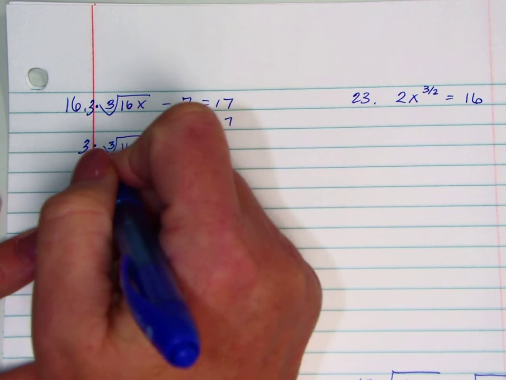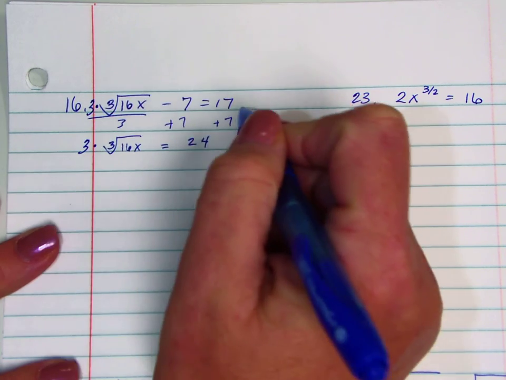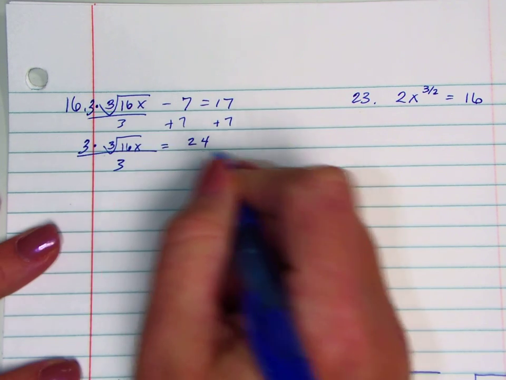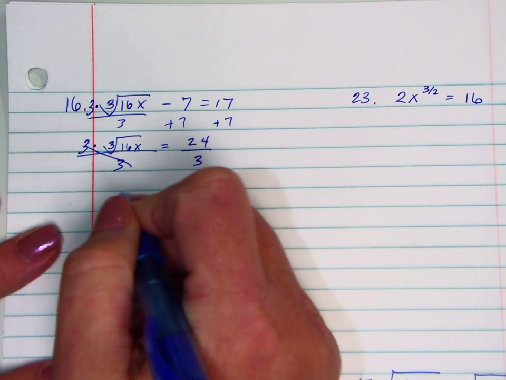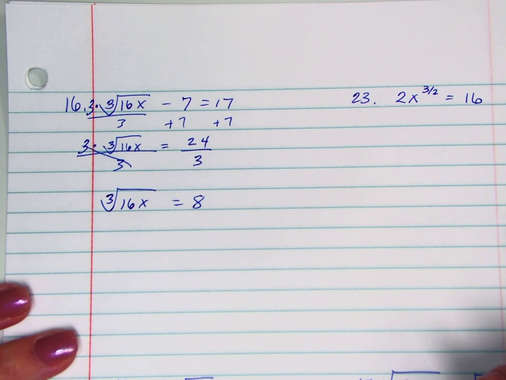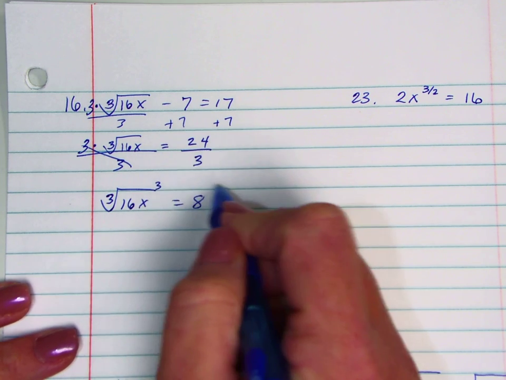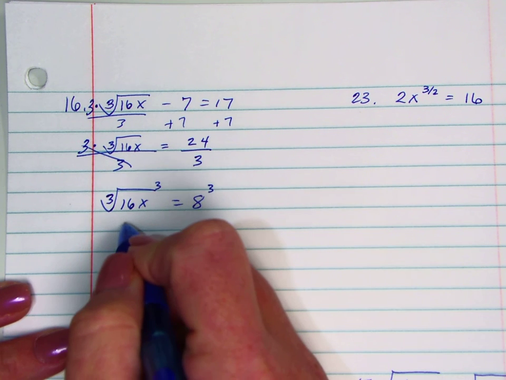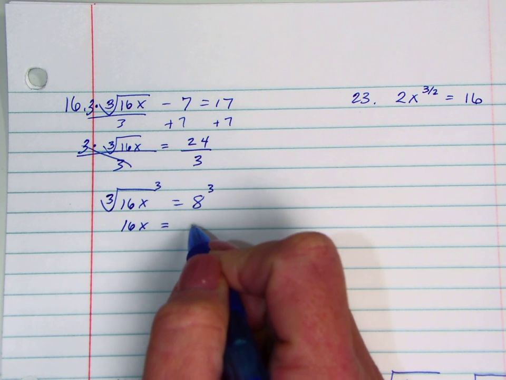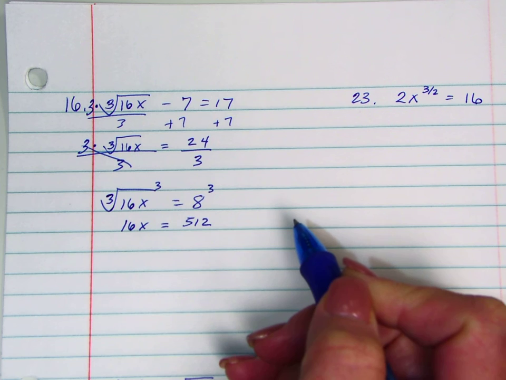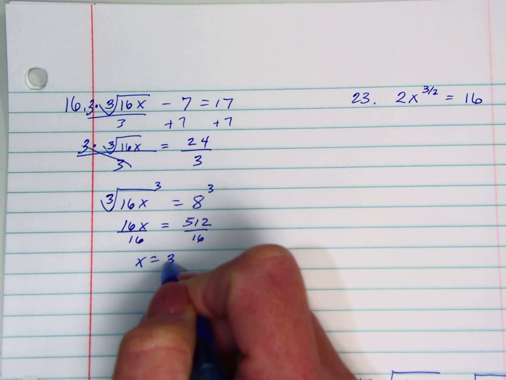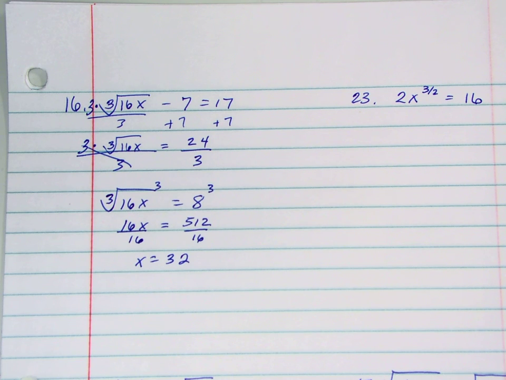So to get rid of that 3, we're going to divide both sides by 3, right? So if we divide this side by 3, we can divide this side by 3. So that's going to give us what? The third root of 16x equals 8. So then to get rid of the third root, we're going to raise both sides to the third power. So that's going to give us 16x equals 8 to the third power. And 8 to the third power is 512. So then we're going to divide both sides by 16. And we get x equals 32. So that's the first problem.